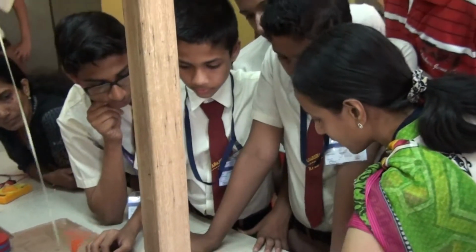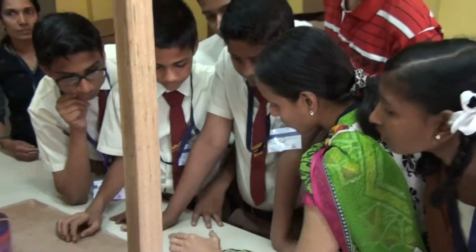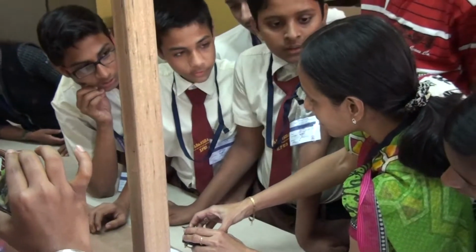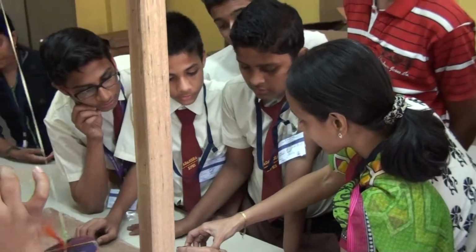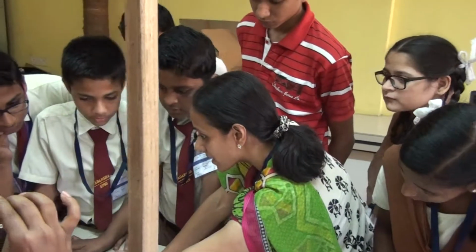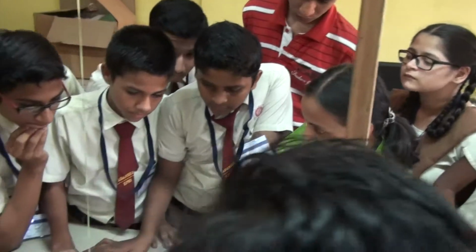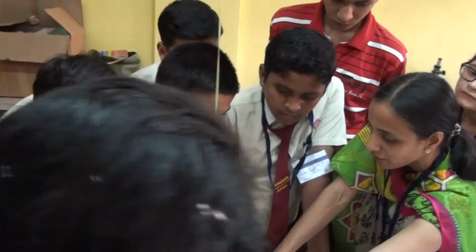See, at this point, what does it do? Where did it move? This detects current. So what happens here is this is a magnet. This magnet has a magnetic field. Though it is invisible, this has a magnetic field.